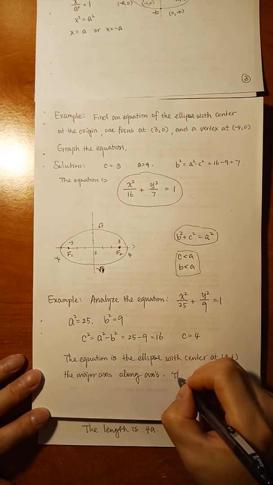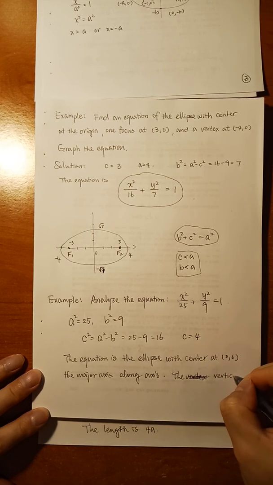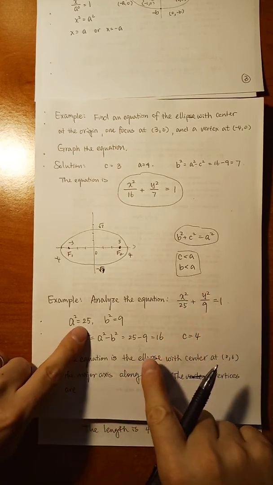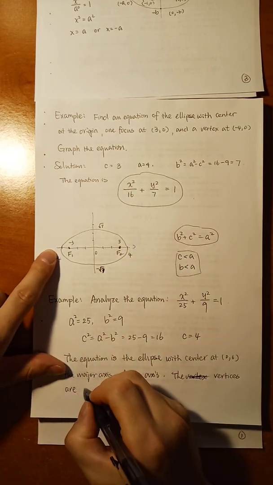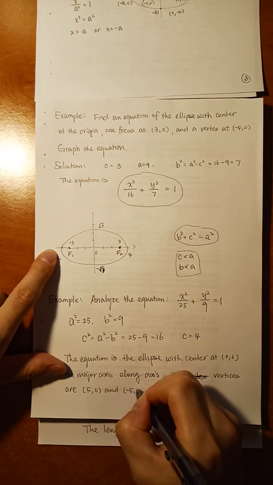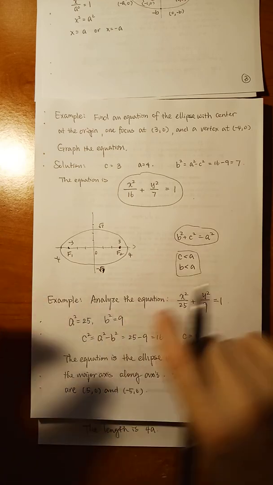The vertices are (5, 0) and (-5, 0). This time the major axis is a horizontal line.